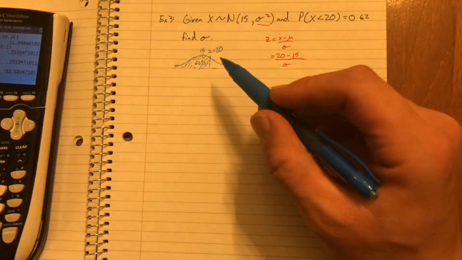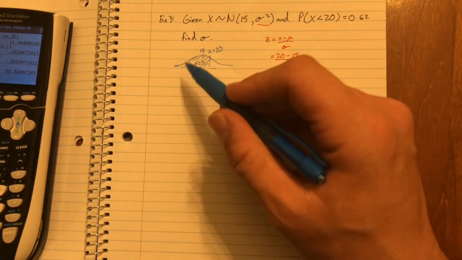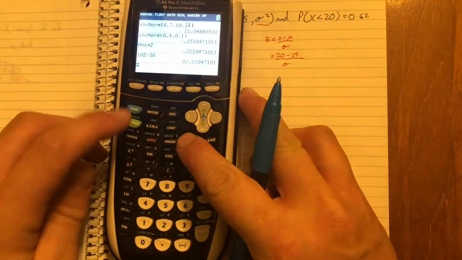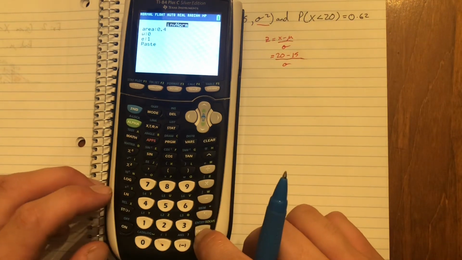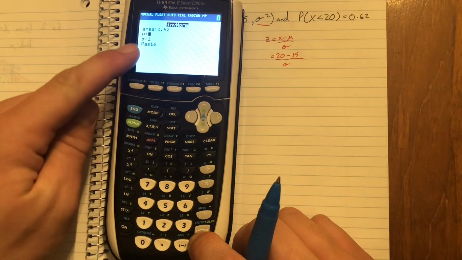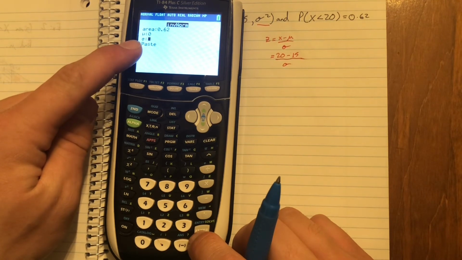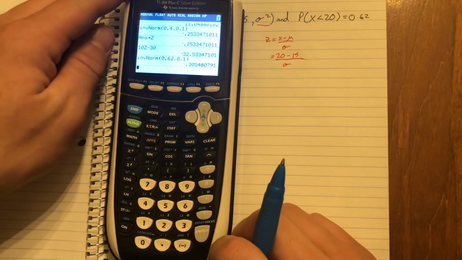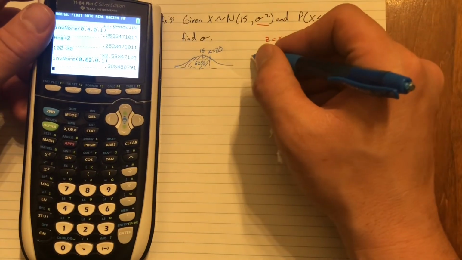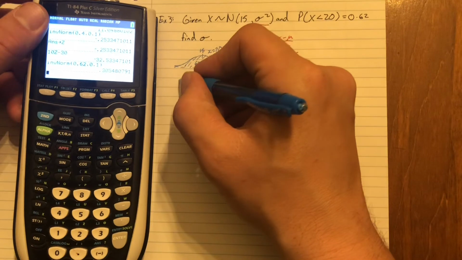So our goal now is to find the z value that yields that same area. Well, we do that using the inverse norm function. So we'll go back to second function, vars, 3 for inverse norm. Our area is 0.62, and I already have my standard normal distribution up here. So my mean is 0 and my standard deviation is 1. I hit enter and I get 0.3054. So that tells me that my z value is 0.3054.